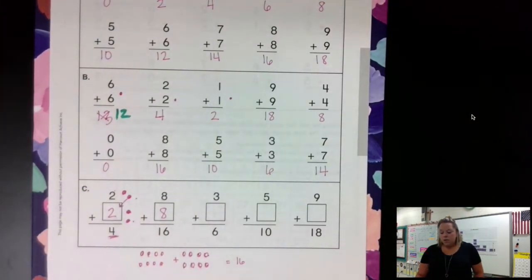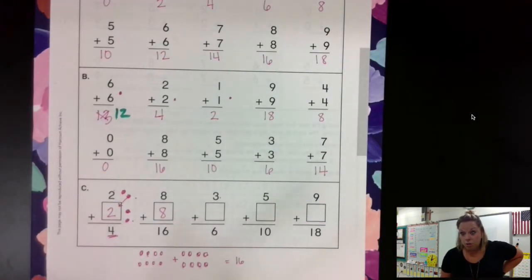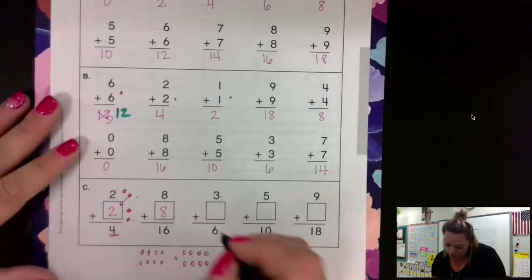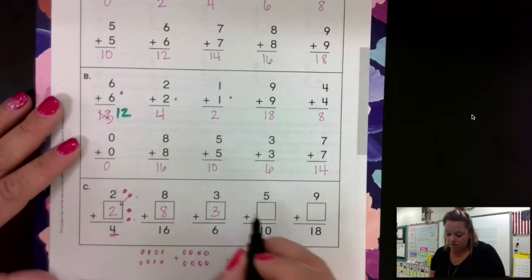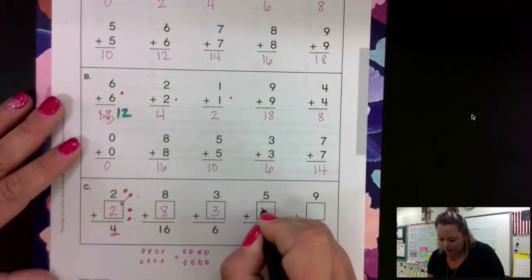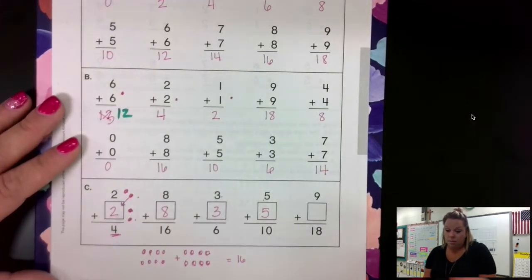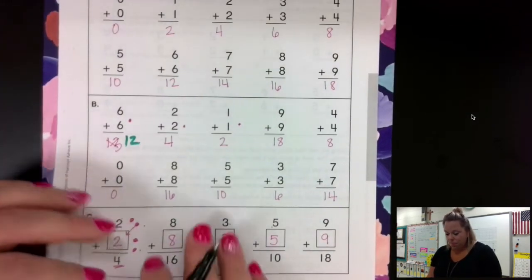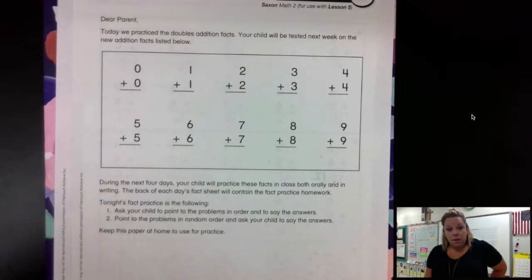Now also remember that because these are our doubles, whatever the top number is, it's going to be that missing number too, right? So 3 plus what equals 6? 3 plus 3 equals 6. 5 plus what equals 10? 5 plus itself. 5 plus 5 equals 10. 9 plus what equals 18? 9 plus 9 equals 18.